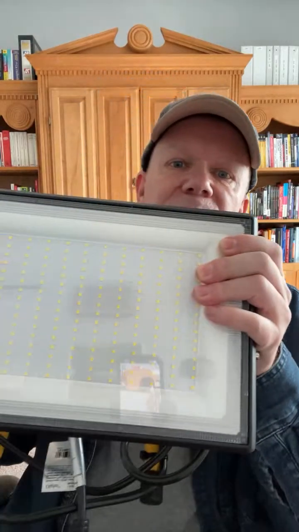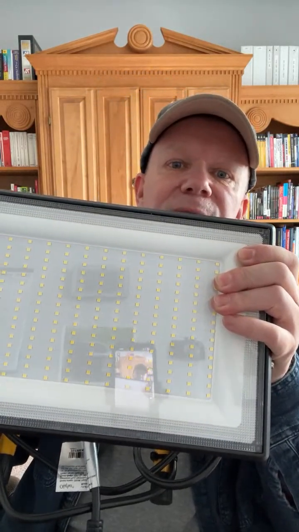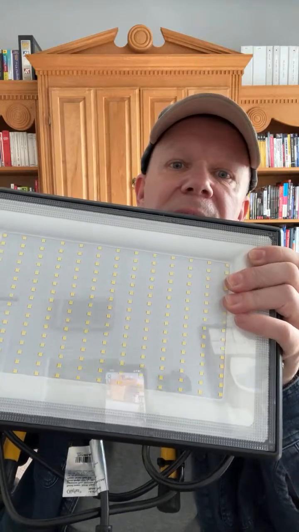The next thing is white LEDs. These are typically white LEDs, as I said, 6,500 Kelvin.